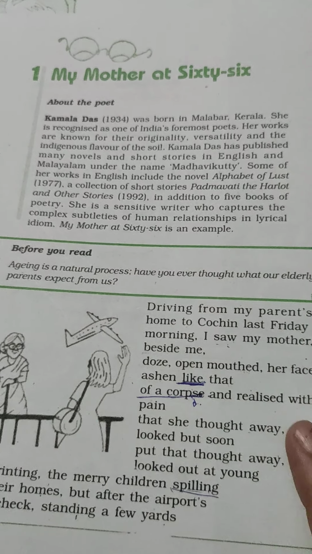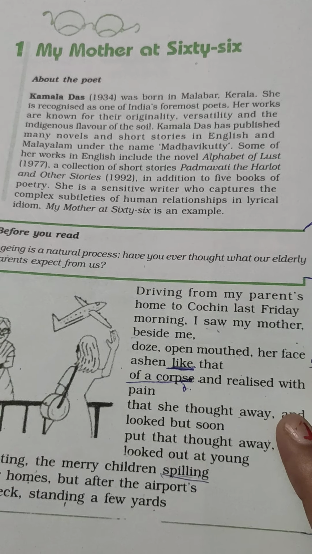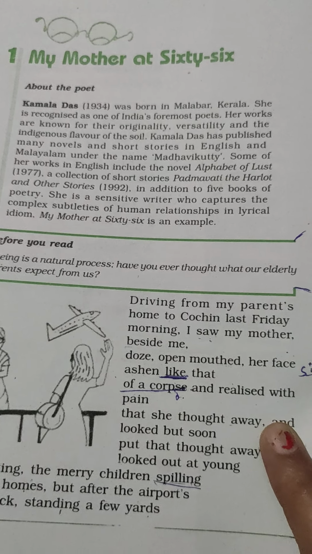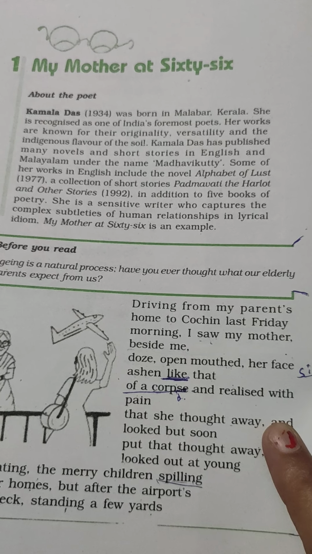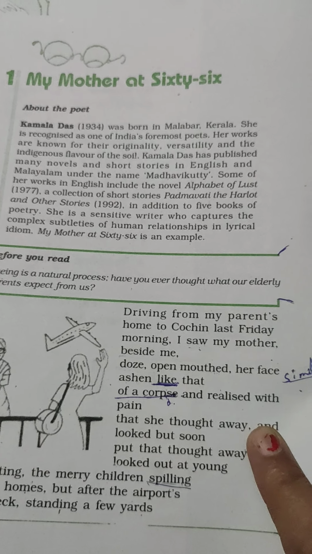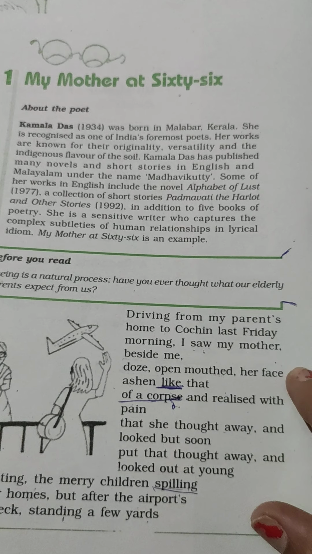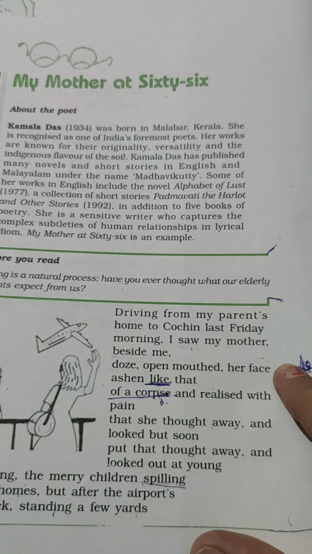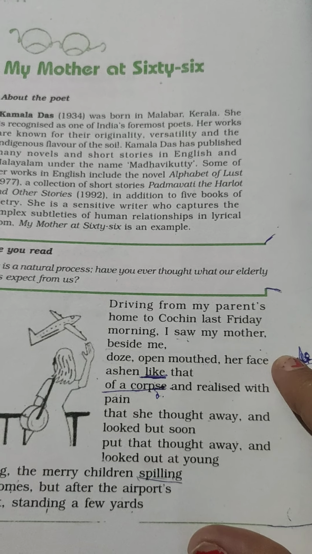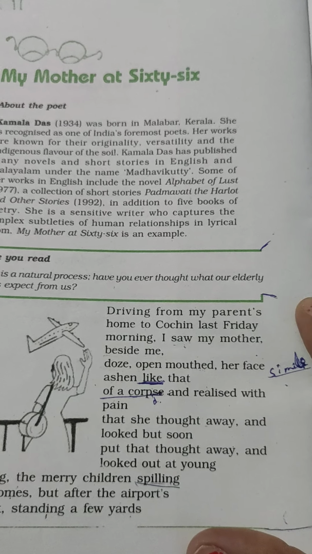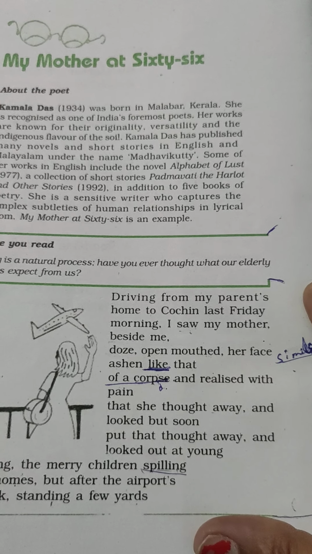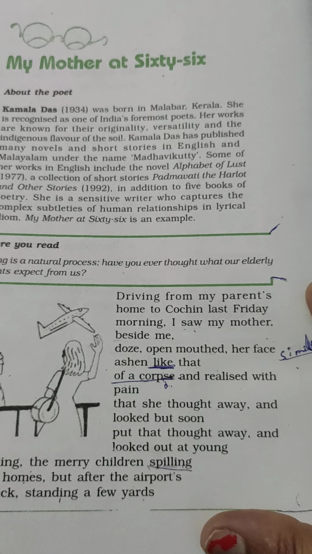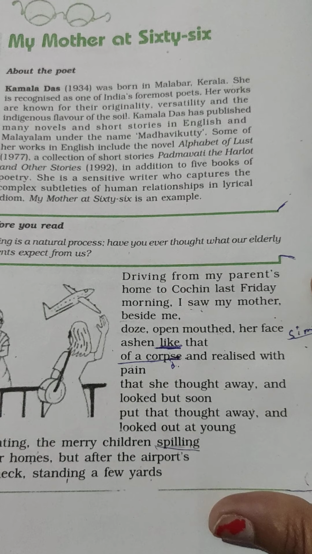Yes, so this was the poem My Mother at 66. It was written by Kamala Das, who was born in Malabar, Kerala. She is recognized as one of India's foremost poets and was a very famous poet. This poem is written with the pen name Madhavi Kutty. Some of her famous books were Alphabet of Lust and Padmavati the Harlot, and other stories also.